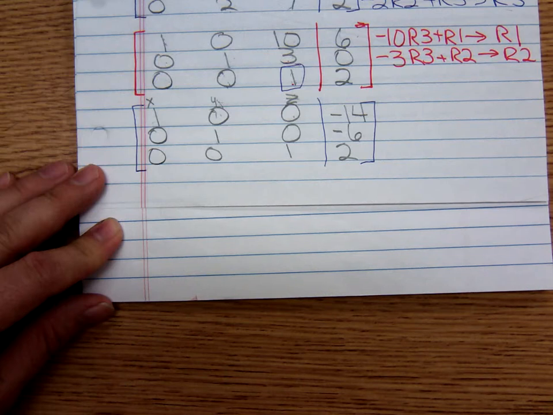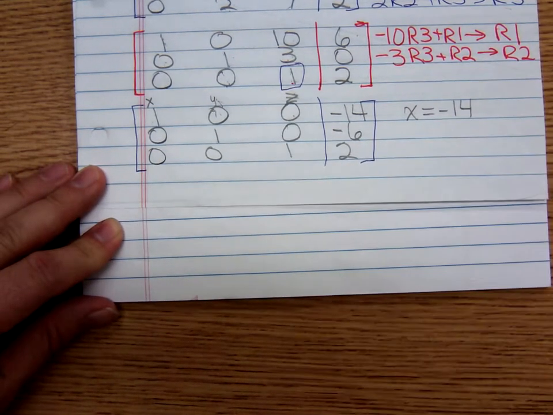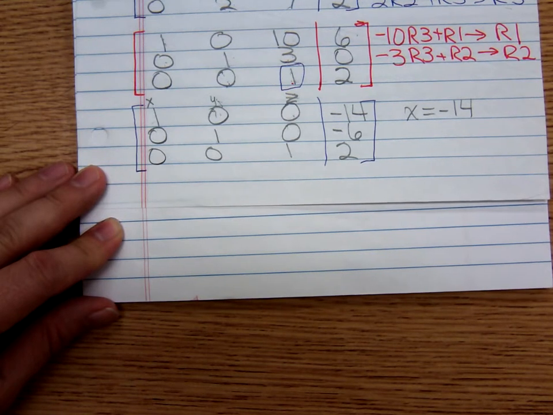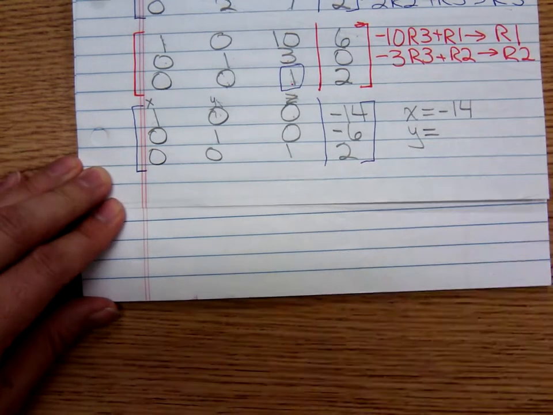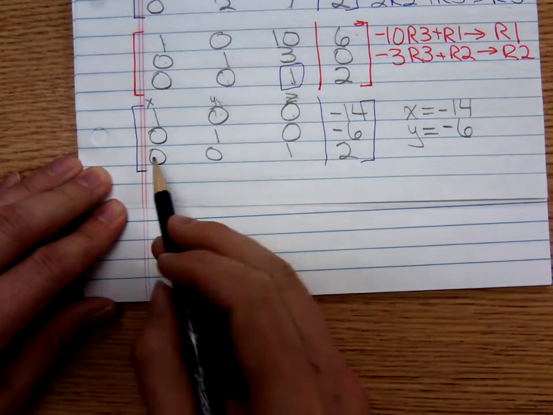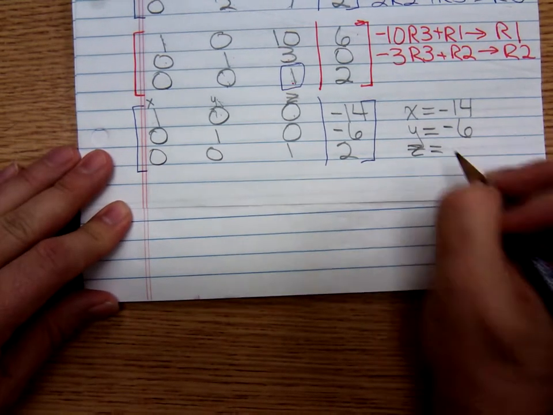In other words, 1x equals negative 14. What does the second row say? 1y is equal to negative 6. The third row, 1z is equal to 2.